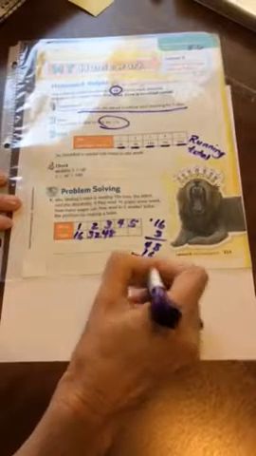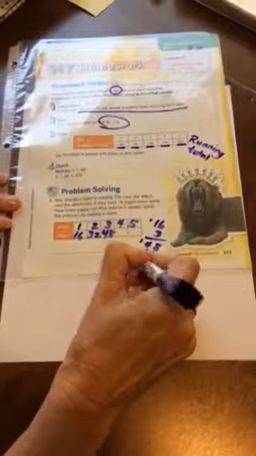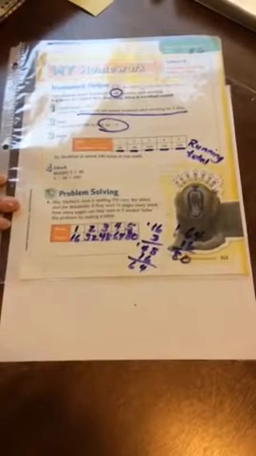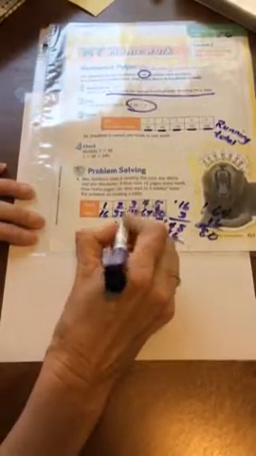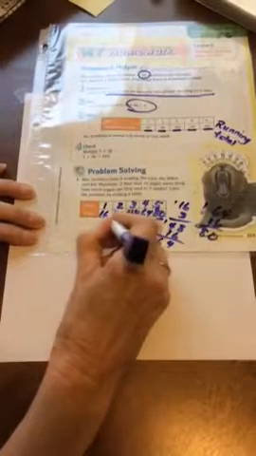Any way that makes you able to get the total works. So in 5 weeks, they're going to read 80 pages. If you're not sure, what is 16 times 5? 80.